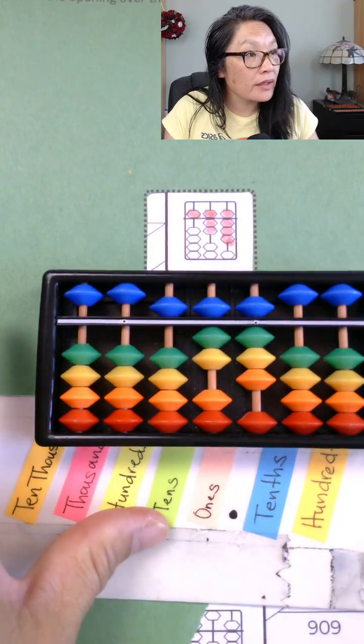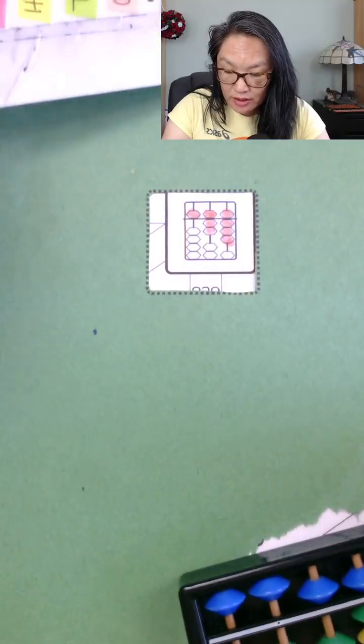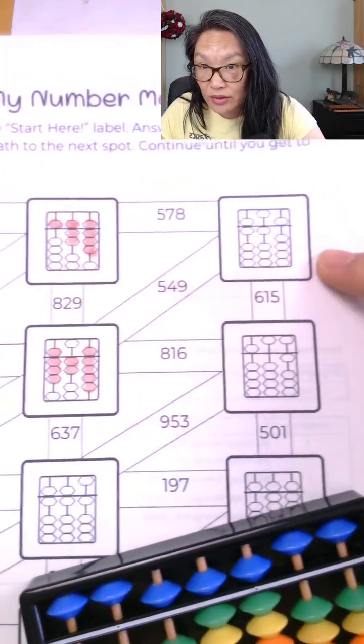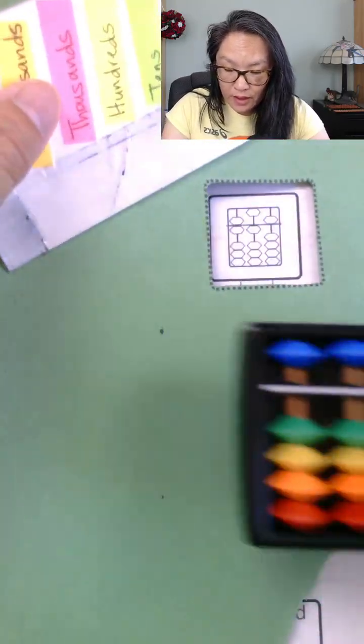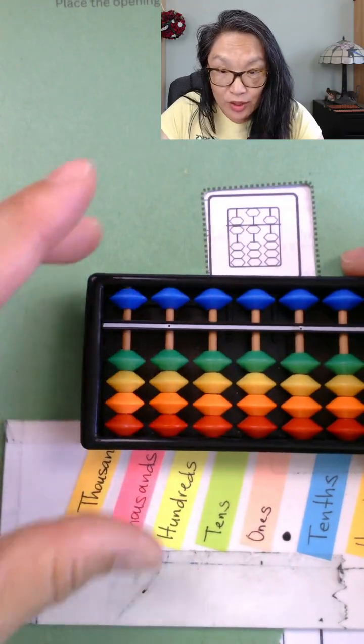All right. How are we doing? Anybody have any questions? So we're going to continue on. We have to get 578. So that will take us to this box over here. And what we are doing on the abacus is learning how to read it. After we learn to read it, we're going to do some adding and subtracting.